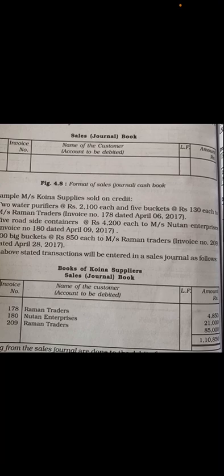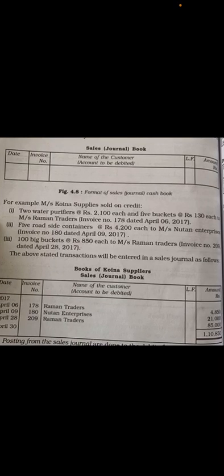And periodically, at the end of each month, the amount column is totalled and posted to the credit of the sales account in the ledger. Now the posting to the debit side of individual customers' accounts may be made daily. So I hope you all understood the format here.